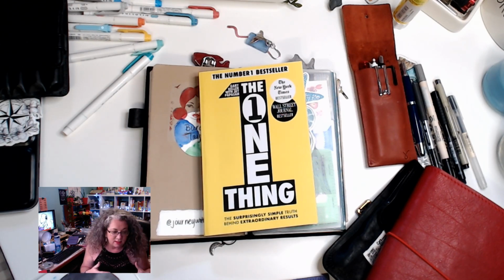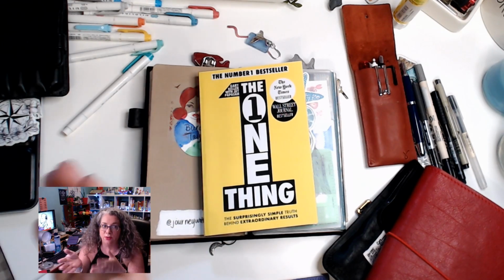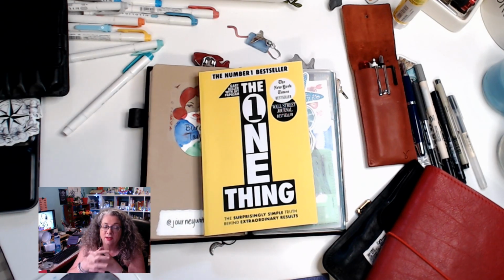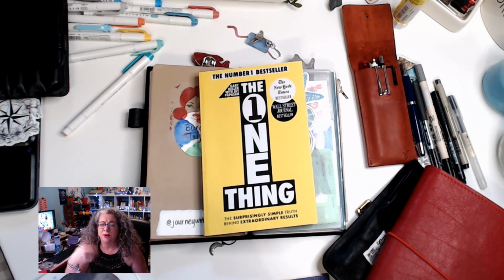But then I can't find them once I start cleaning up, and then that is when I have issues. So I decided that if I was going to clean up things, what I first needed to do is have a method to the organization. So if I'm going to have things organized, I need to know, okay, this is where this is going to go, this is where this is going to go.